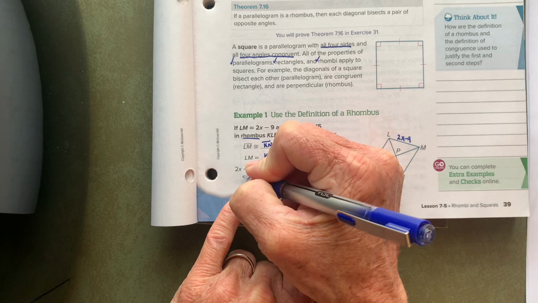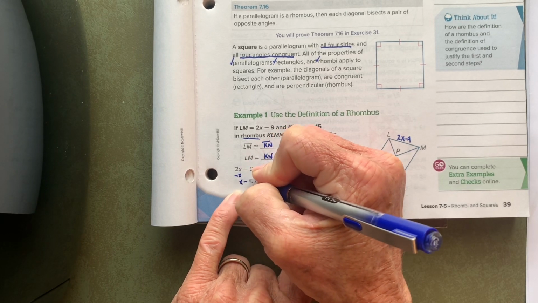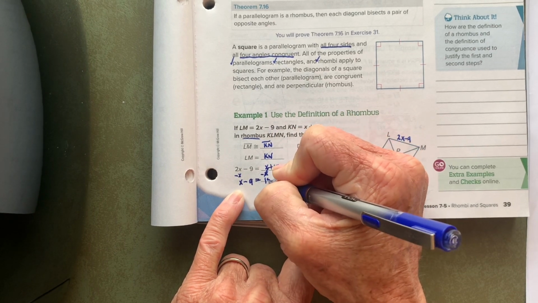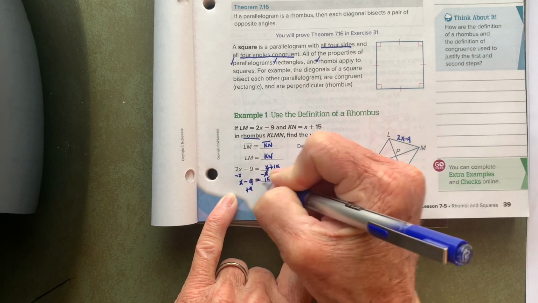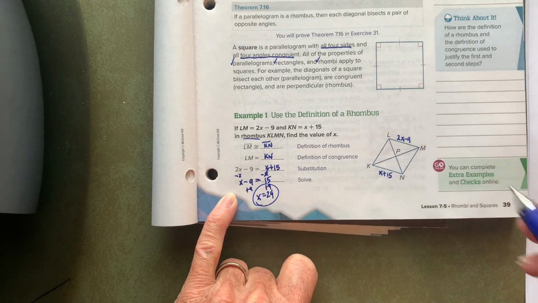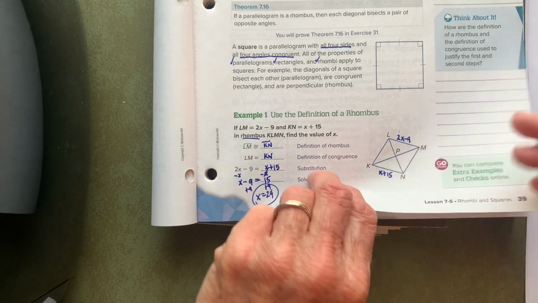Let's go ahead and subtract x from both sides. 2x minus x, we'll have x minus 9 is equal to 15. And then we can just add 9 to both sides. And we get that x is 24. And we can plug that back in and check, and we would see that those 2 sides were the same length.